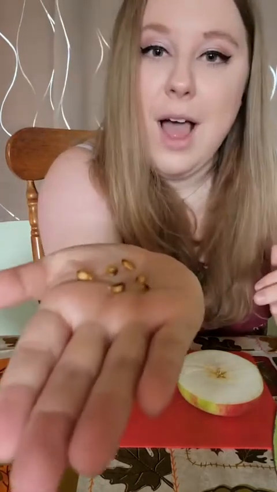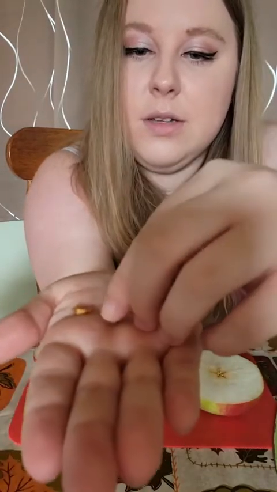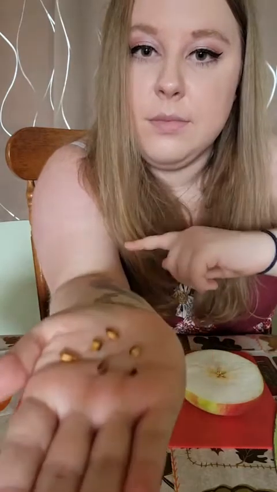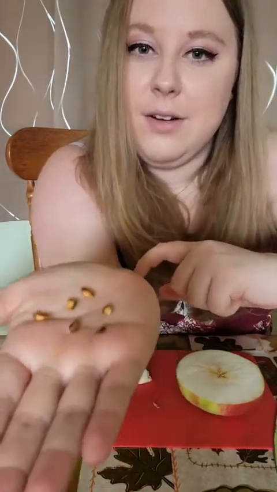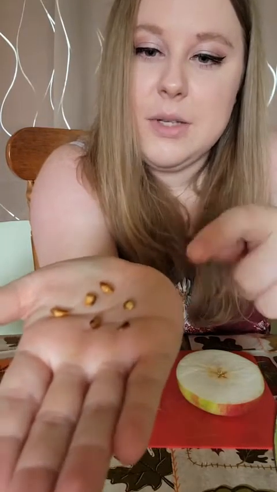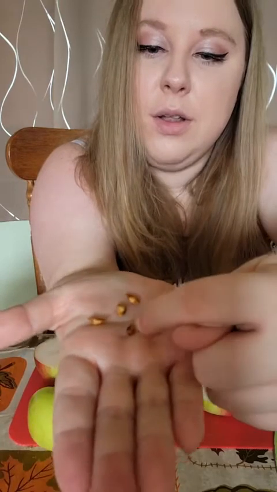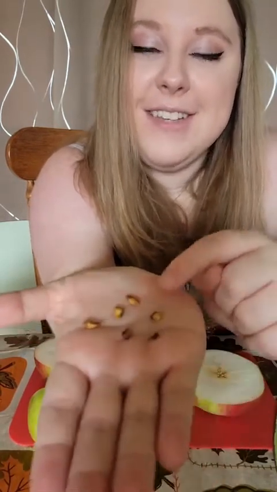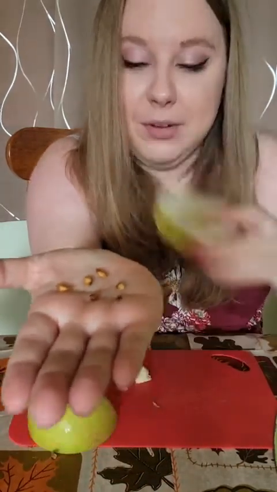Can you guys count how many seeds I have? It's kind of hard to see. There we go. Whoops. Slipping and sliding. I'm going to spread them out a little bit so you can count them. Can you count how many seeds are in my hand right now? They're a little bit slippery. So there's 1, 2, 3, 4, 5, 6. 6 seeds in my apple.